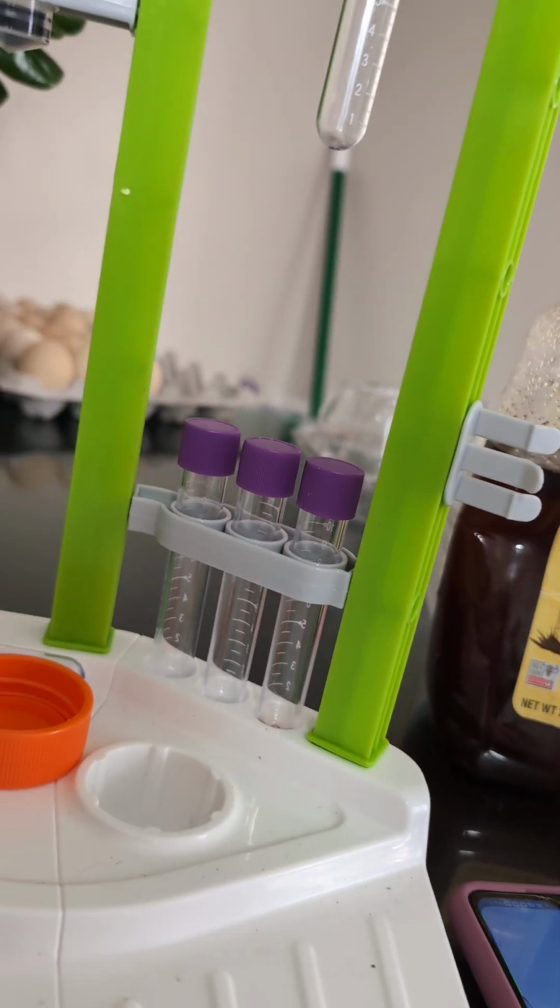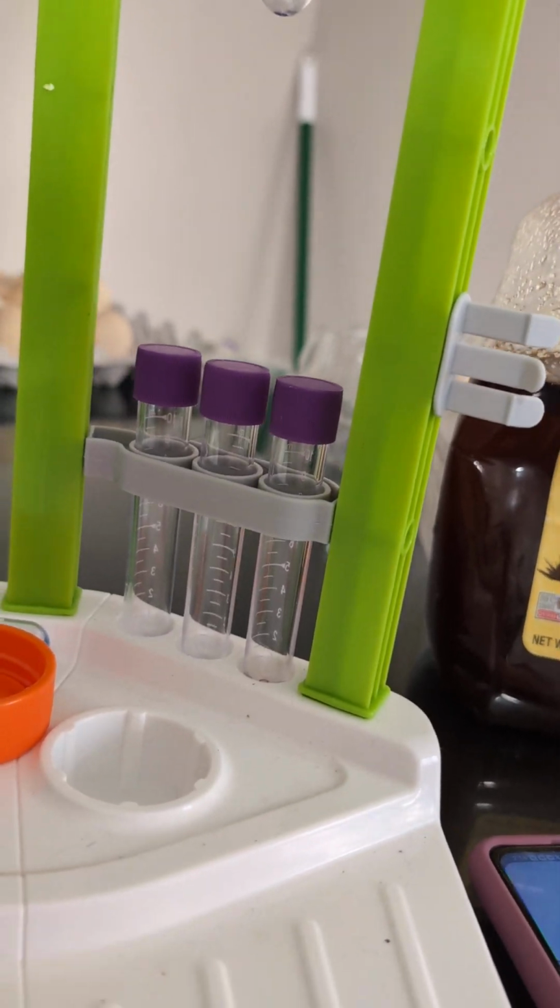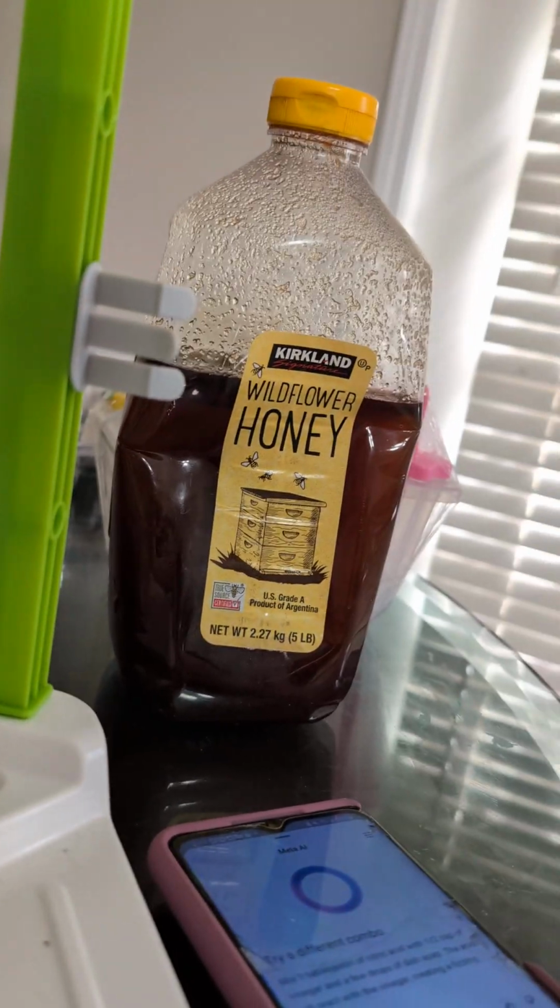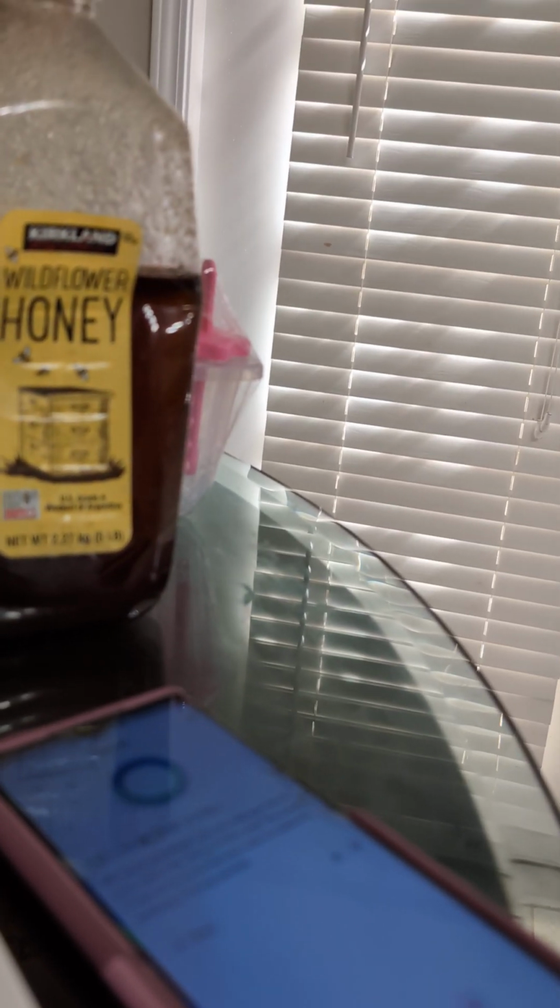Try a different combo. Mix 1 tablespoon of citric acid with 1/2 cup of vinegar and a few drops of dish soap. Let's try another combo. Mix equal parts hydrogen peroxide and lemon juice. Add a few drops of dish soap. The acidity in the lemon juice will react with the peroxide, creating a fizzing reaction.